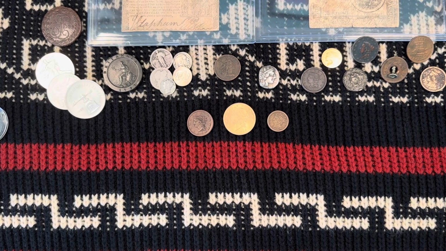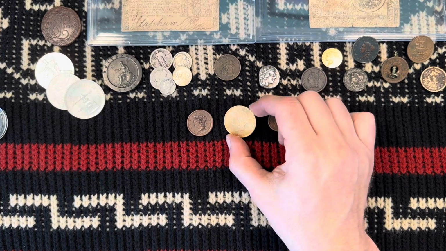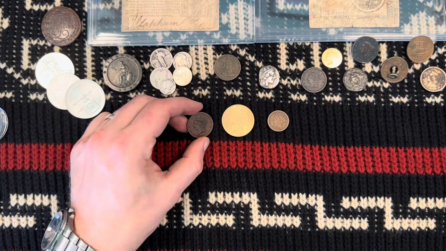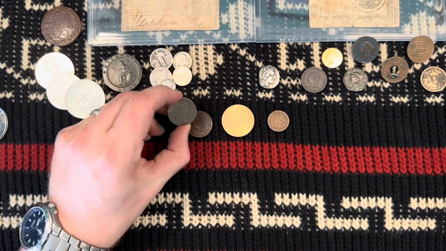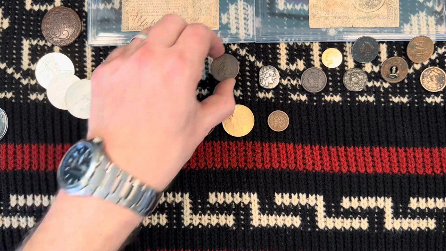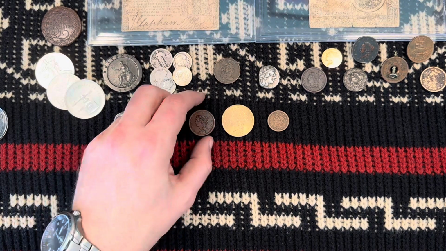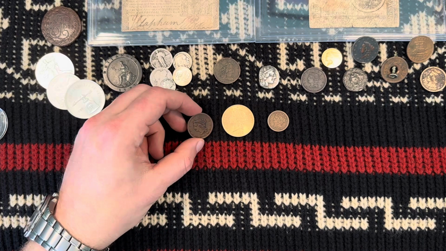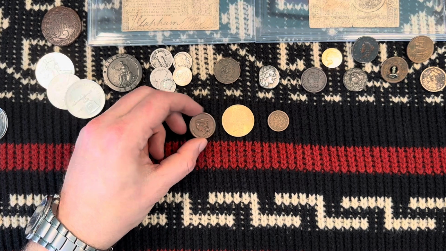And I've always loved this depiction of Liberty. And the braided hairs, truly, outside of the 1793s and '4s, the braided hairs are some of the most beautiful depictions of Liberty out there, I think. And just for the pure aesthetics and affordability, you can't go wrong with some braided hair large cents.